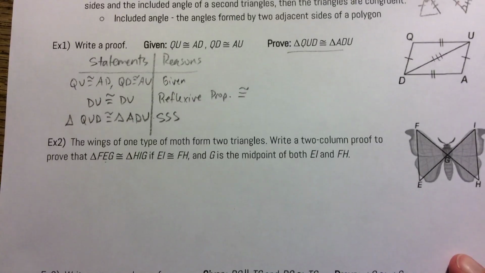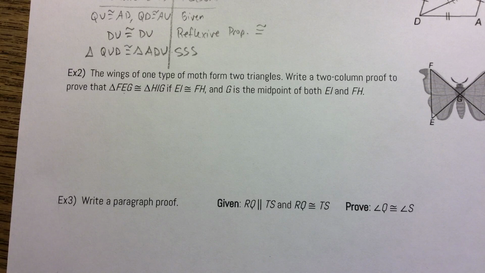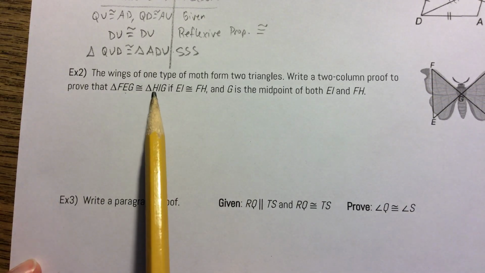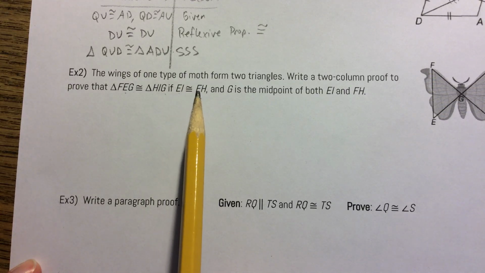All right, example 2 has the wings of a moth form two triangles. Write a two-column proof to prove that FEG is congruent to HIG if EI is congruent to FH.